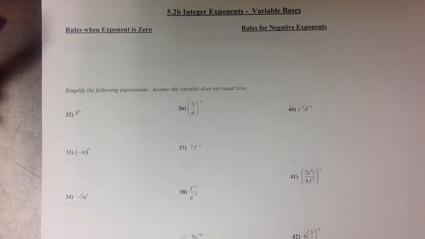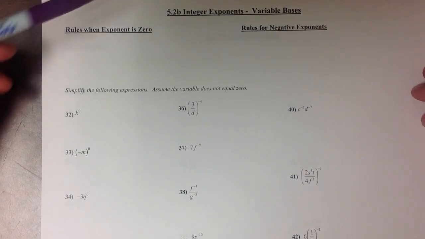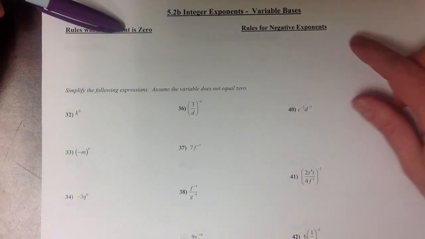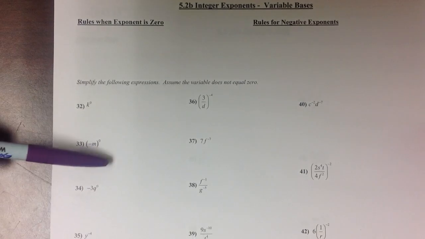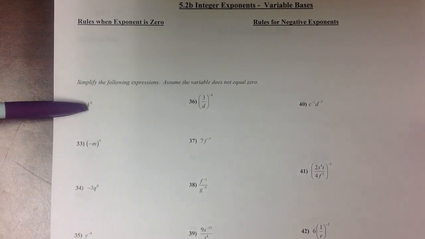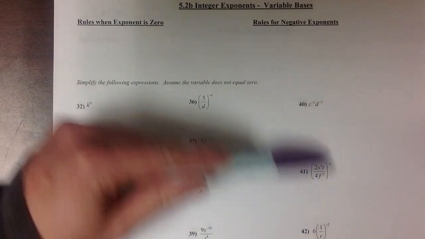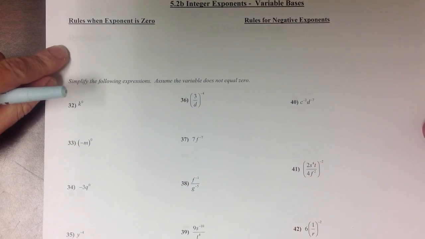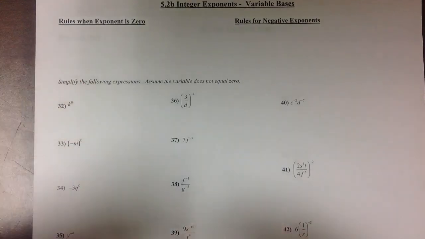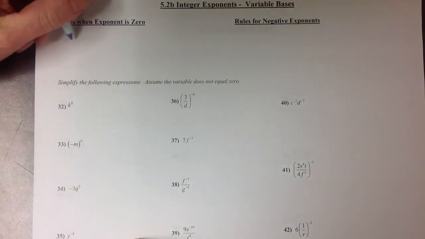5.2 Part B is still talking about exponents when they are 0 or negative, but as you can see from the examples below, we're going to start to see algebra, letters, in the problems that we're working. So we're just going to put a quick reminder up here at the top of the page of what our rules are for these so that it's there for our reference.